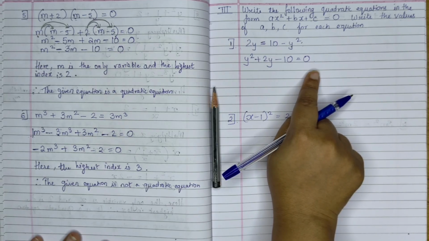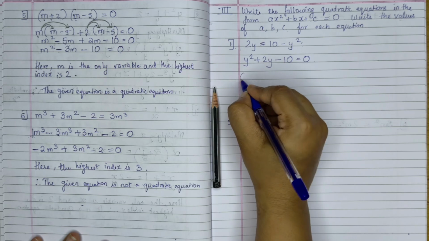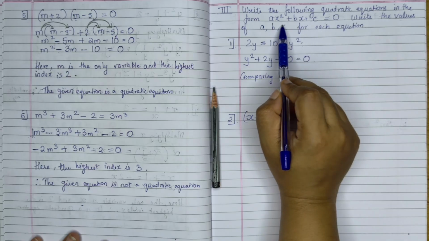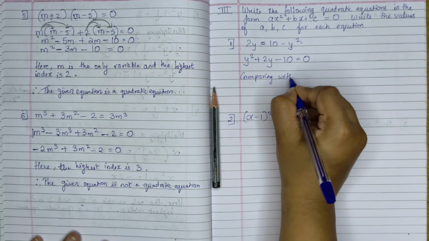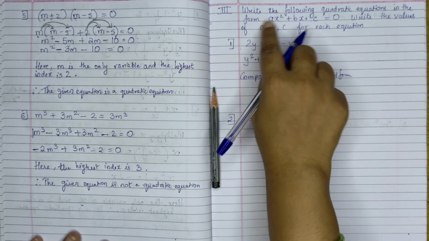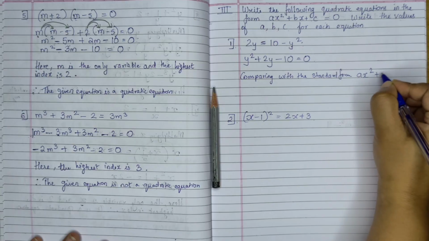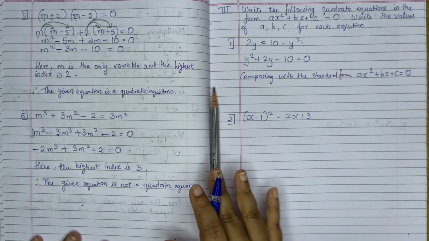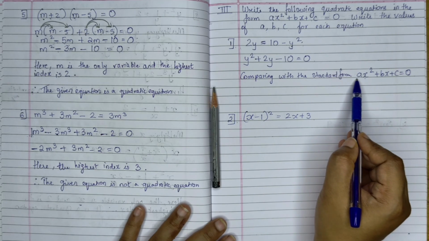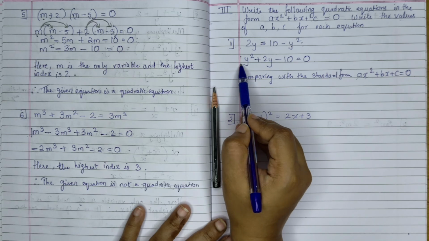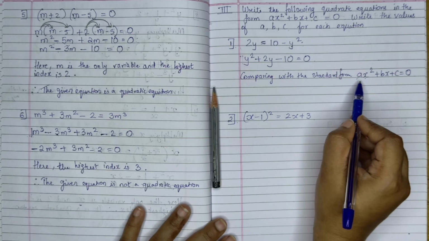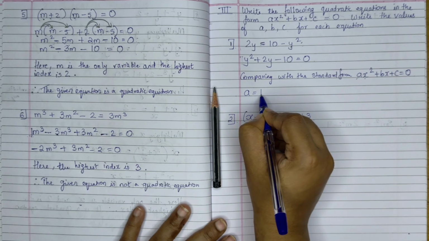Now we will compare with the general form, that is the standard form, ax square plus bx plus c is equal to 0. Now ax square, see the coefficient of x square is a. So here there is no number given, that means the coefficient is 1. That means a is equal to 1.